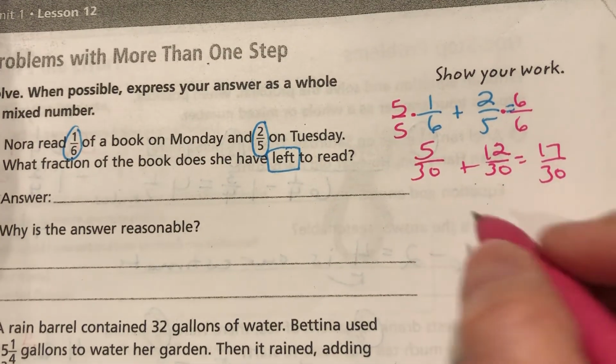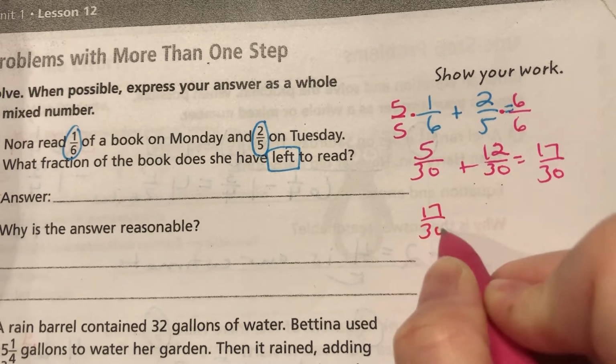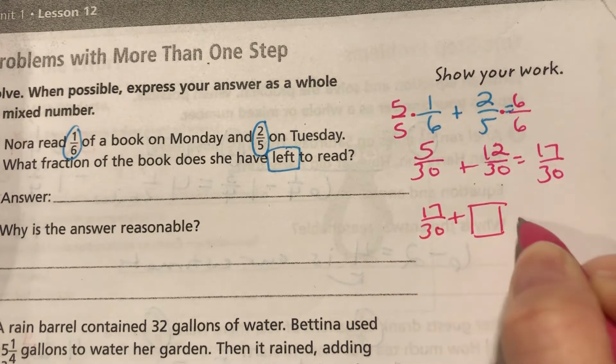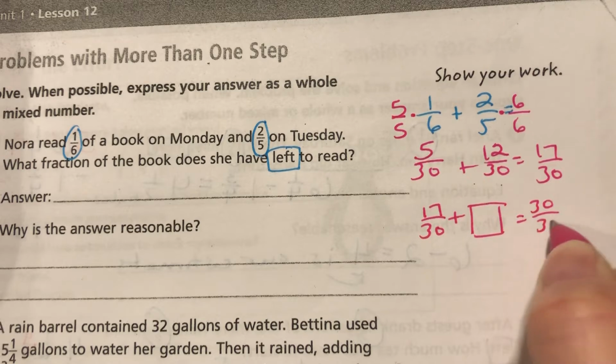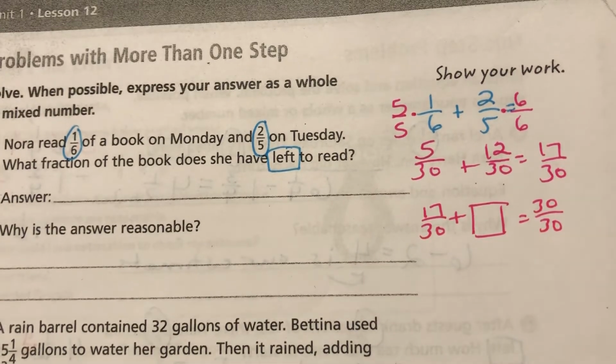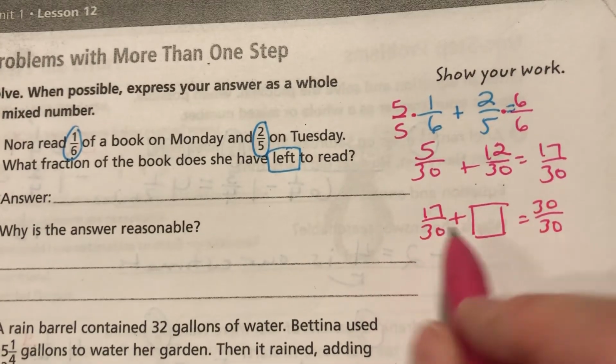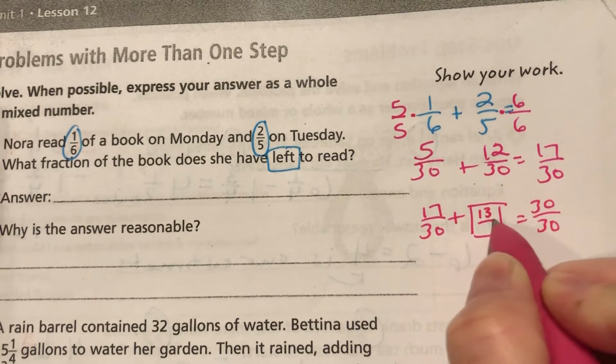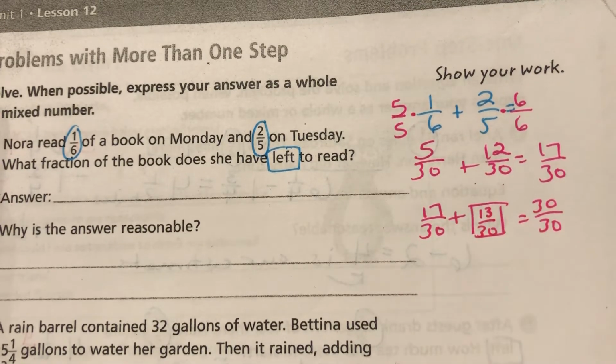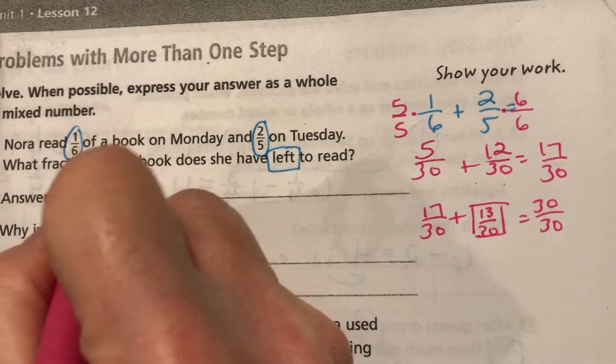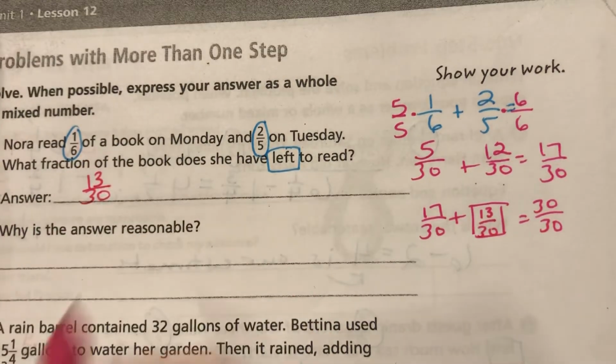So I'm going to write this as 17/30 plus what is 30/30. Again, 30/30 means one whole. So if I do 17 plus 13, I would get 30, right? So that means she has 13/30 left to read.